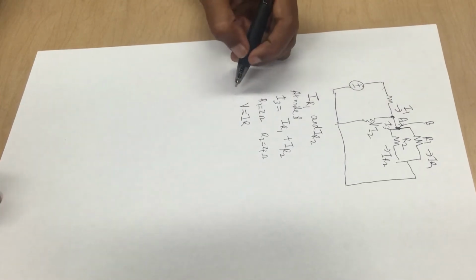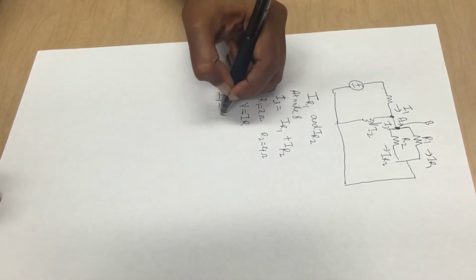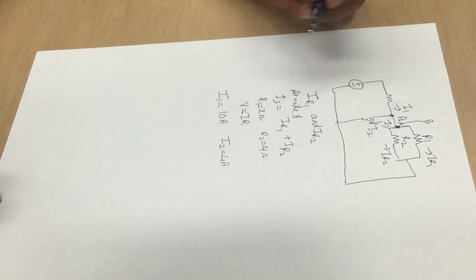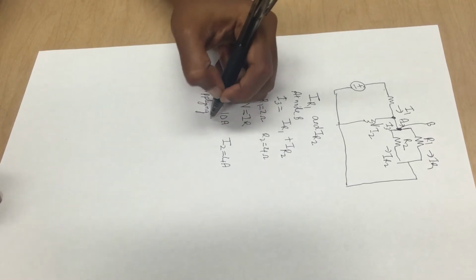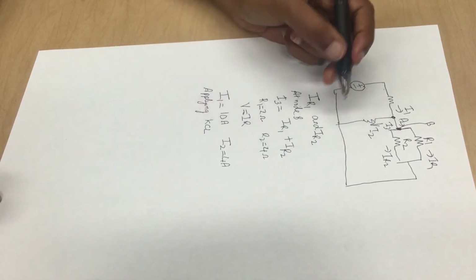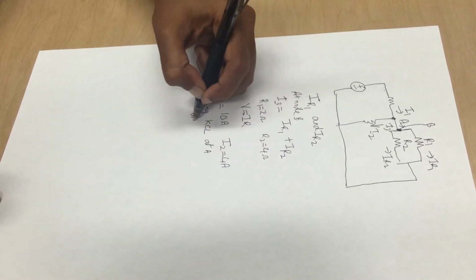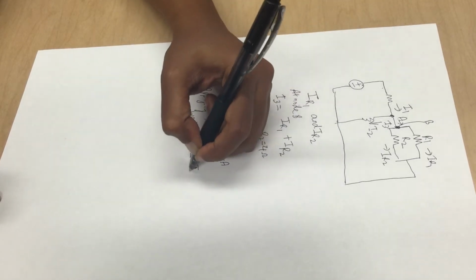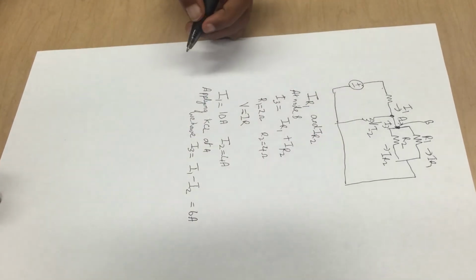From the previous example, let's say we have I1 is 10 ampere, I2 is 4 ampere. Applying Kirchhoff's current law at A, we have I3 is I1 minus I2, which is 6 ampere.